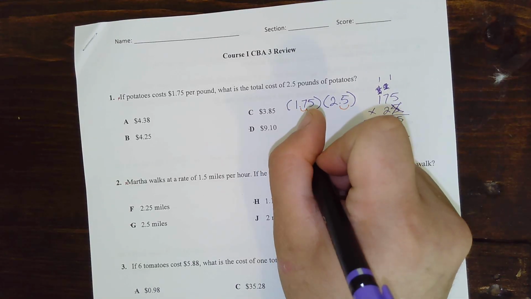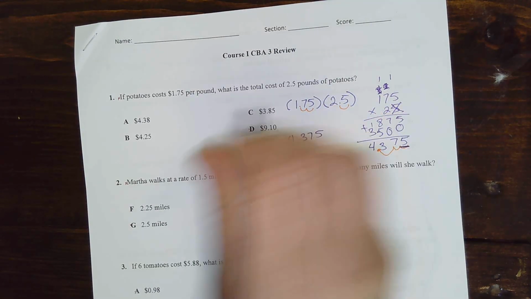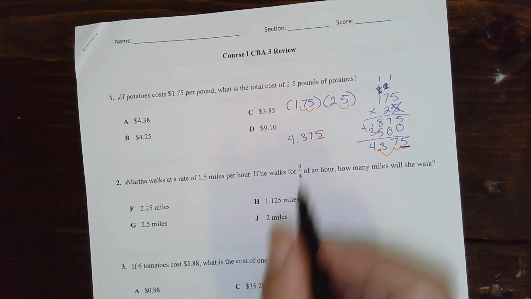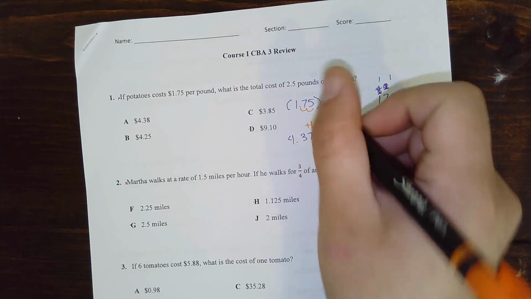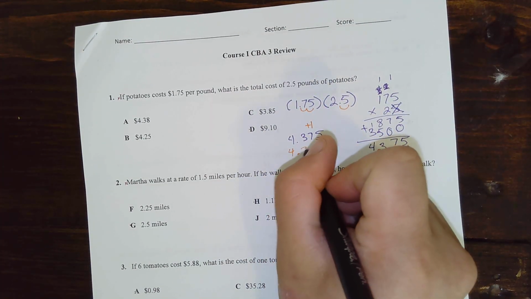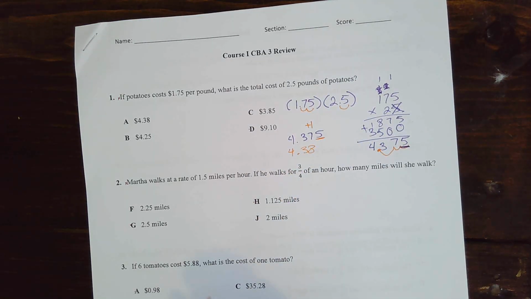So that's what we're going to do. We're going to rewrite this as 4.375. Because it's 5 or more, we add 1 more there. So what we have here is $4.38, which means our answer in this particular case would be A.